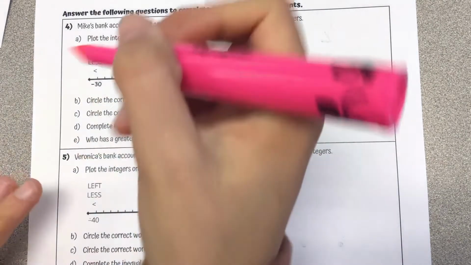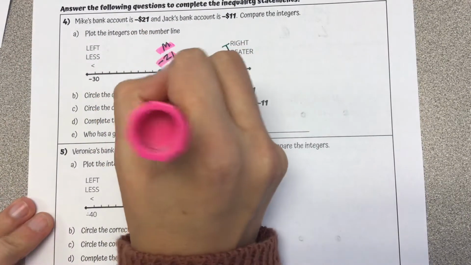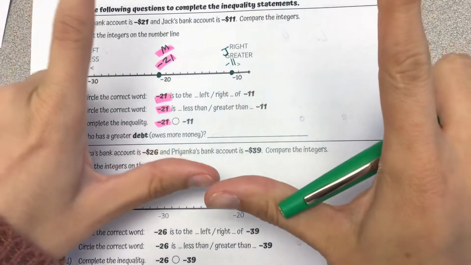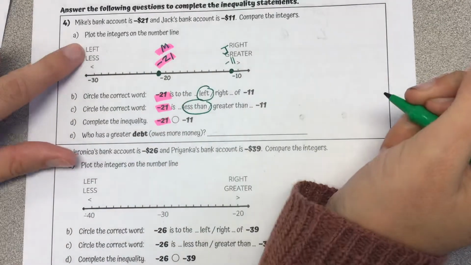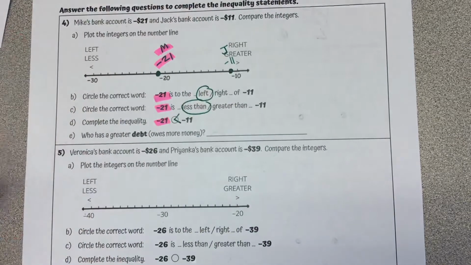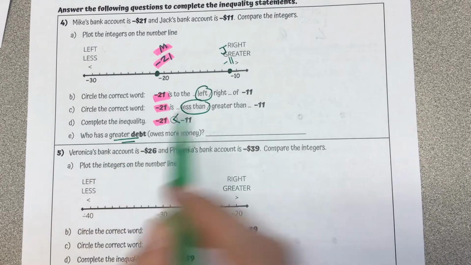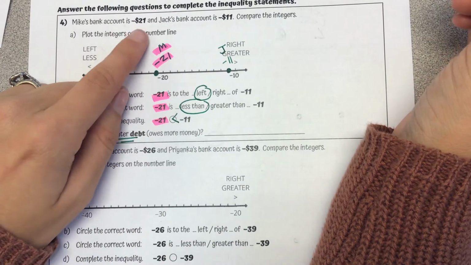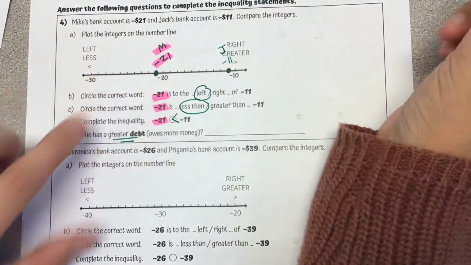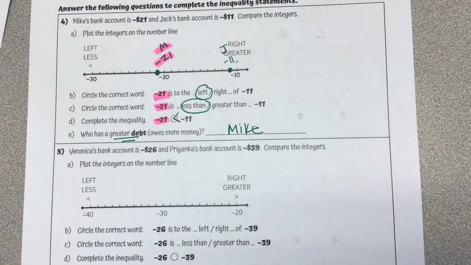So when we are comparing, we're starting with this one here, Mike's. That's the -21. Mike's is to the left. So left means less, which is listed over here as well. And the inequality sign looks like this. Now the question is, who has a greater debt? We're not asking what value is greater. We're saying who is a greater debt, which means owes more money. Mike is further in the negatives. He has $21 that he owes versus Jack only owes 11. So even though Mike's number is less than, that means he has a greater debt.